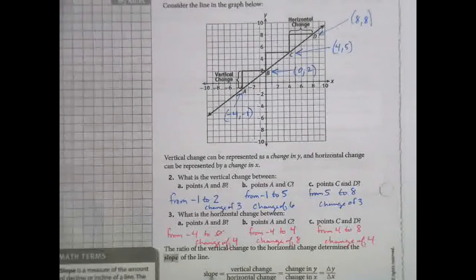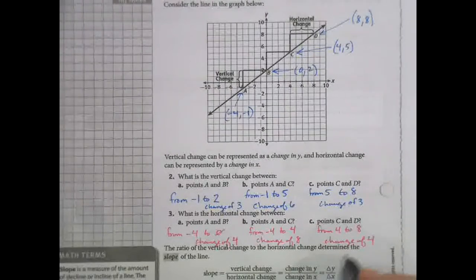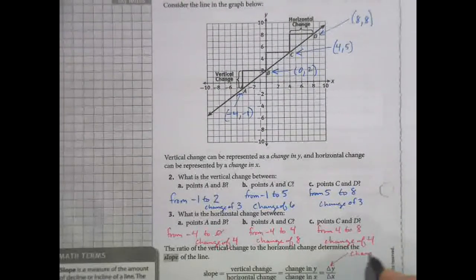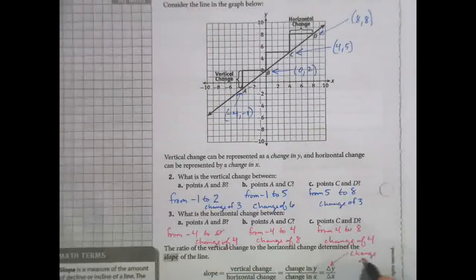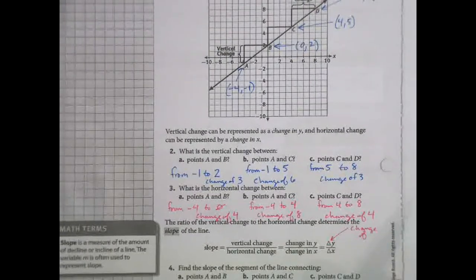So the slope is equal to the vertical change over the horizontal change, which is the change in y over the change in x, and we can write change in y with this triangle. This triangle is delta. So this is delta y over delta x.